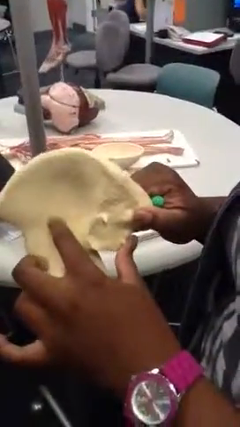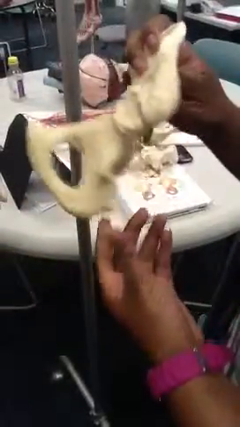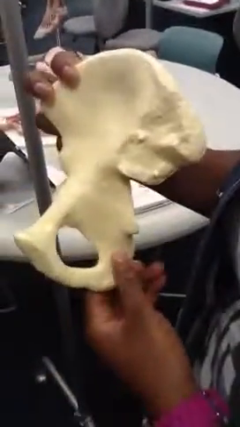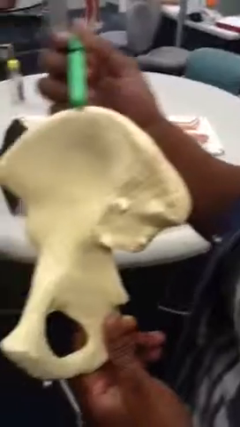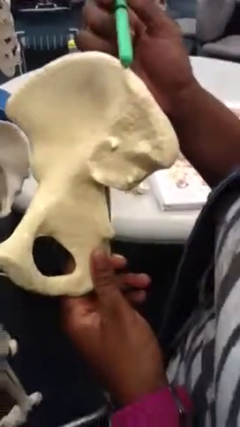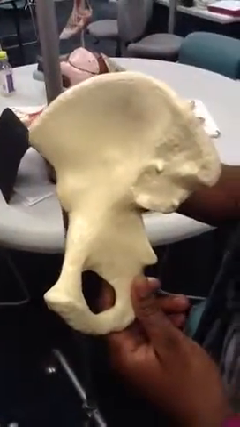Working over here. This is the pelvic. And the pelvic consists of the ilium, which is here, the ischium, which is like what you sit on. This is the iliac crest. Then you have the acetabulum.